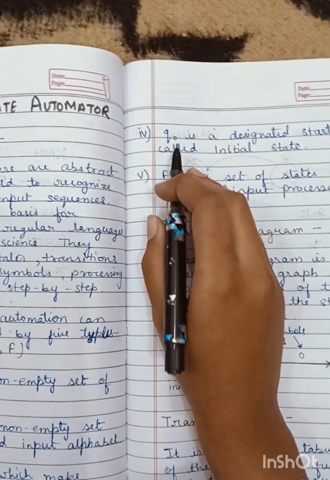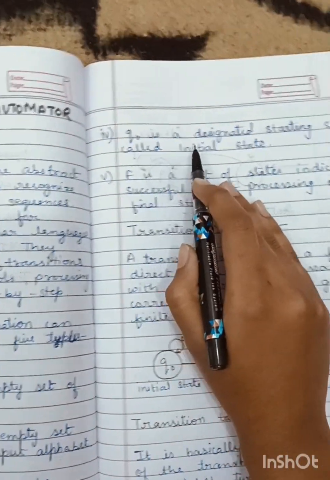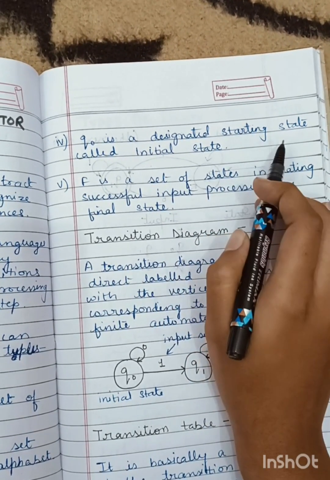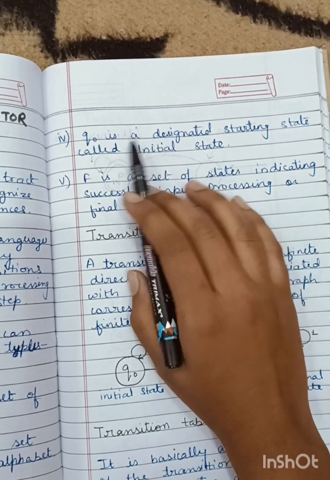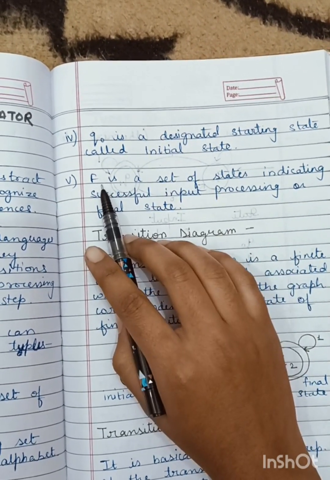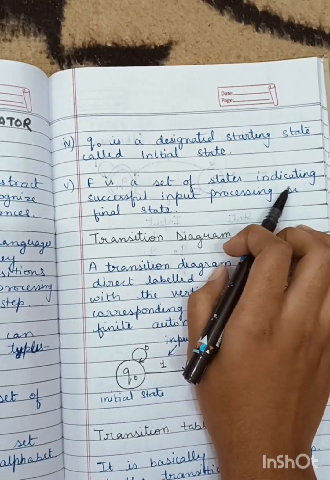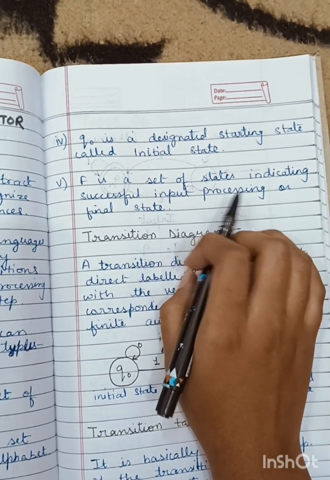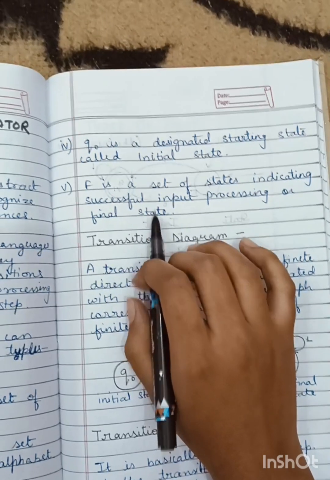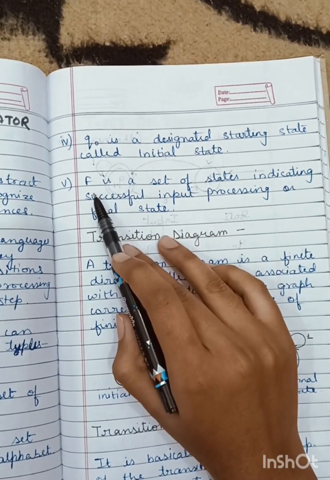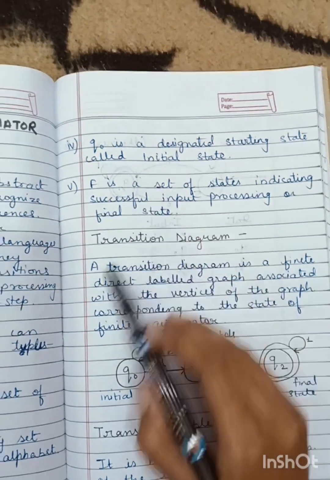Now the fourth is Q naught. Q naught is a designated starting state called the initial state. And F is a set of states indicating successful input processing, or final states. So Q naught is the initial state and F is the final state.